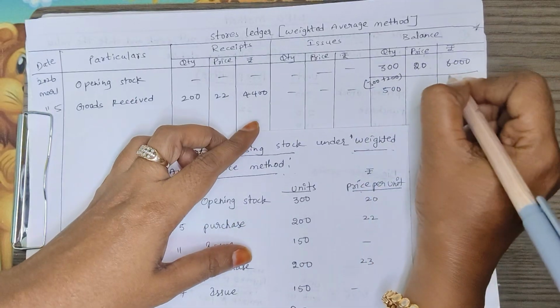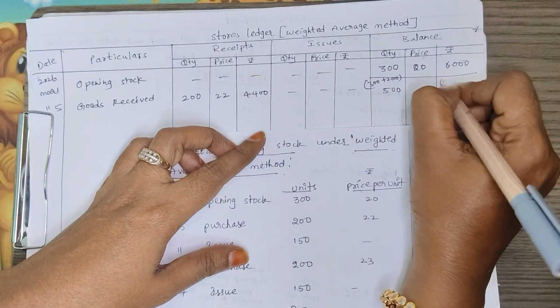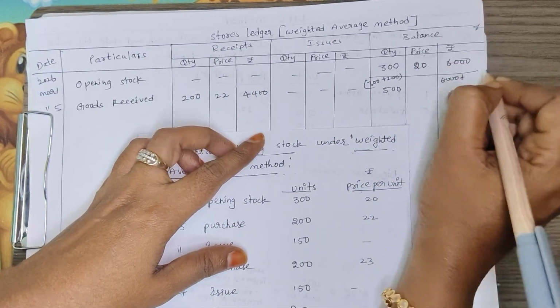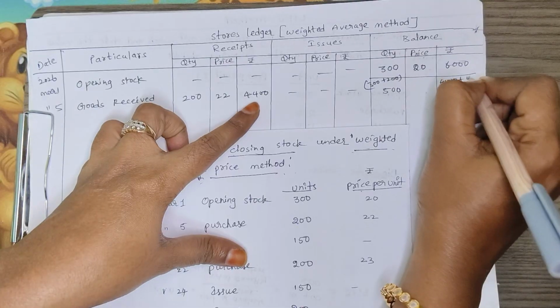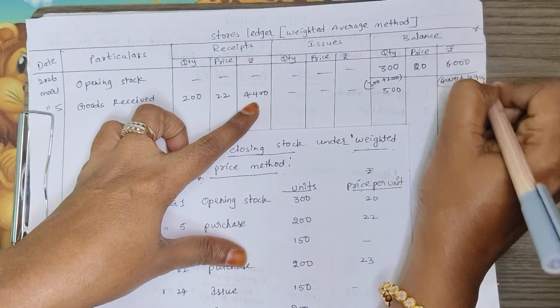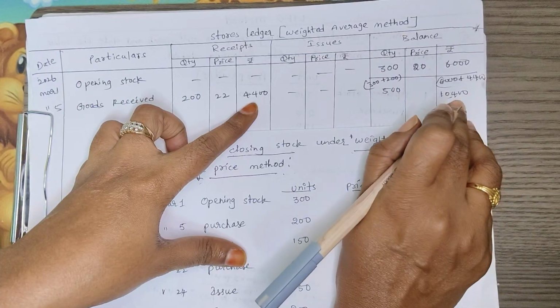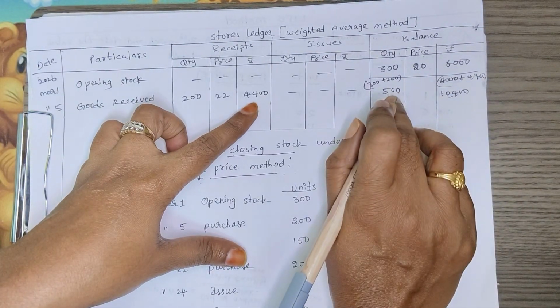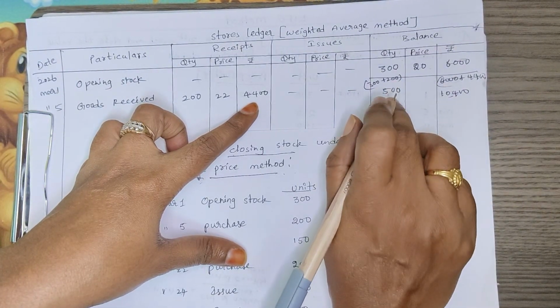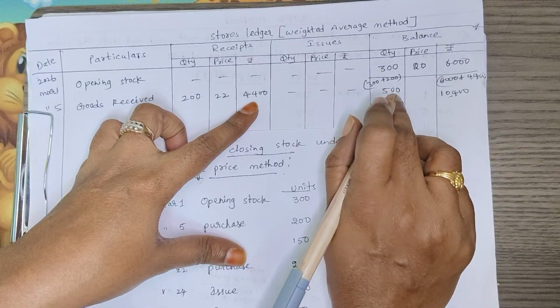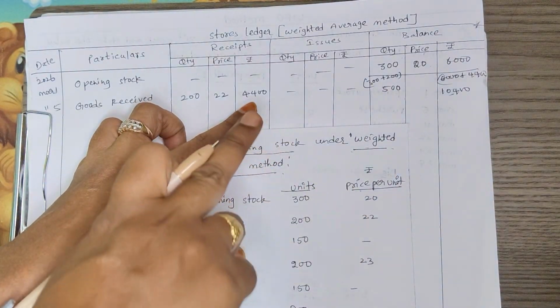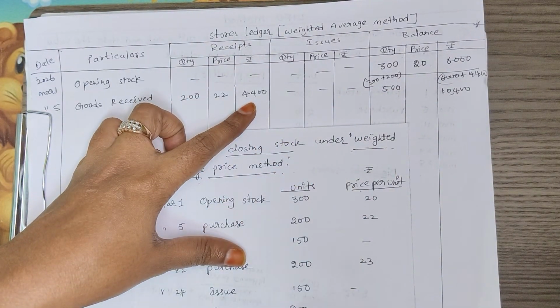And what is the cost of 300 units? 6,000. And for 200, 4,400. So what is the total here? 10,400. What is this? Cost of available stock. And what is this? Total quantity available in our store. Already I told you, how to calculate weighted average price. So how to calculate?